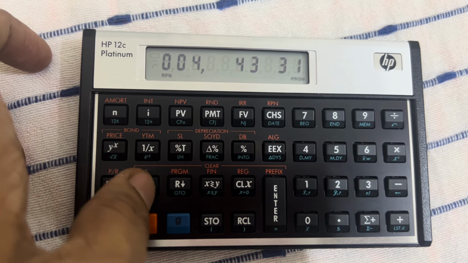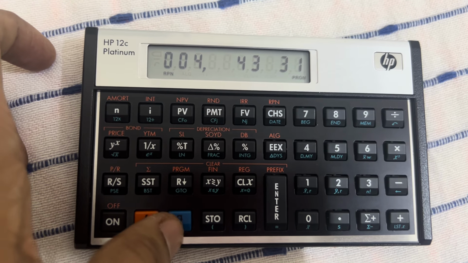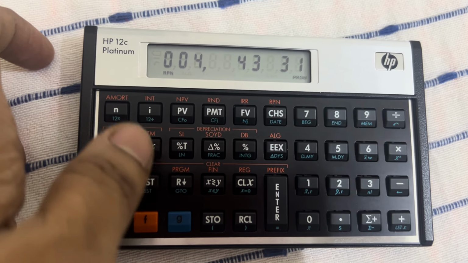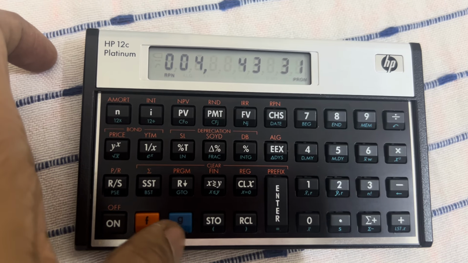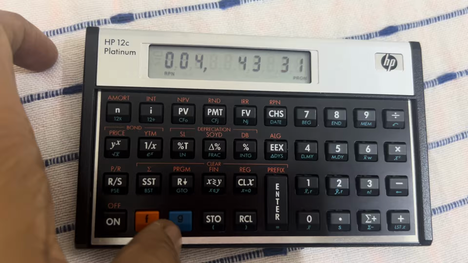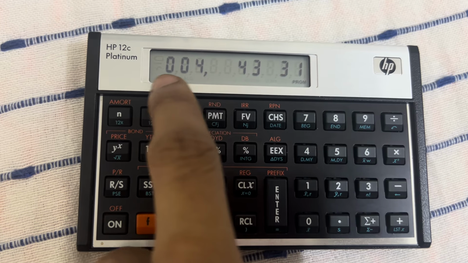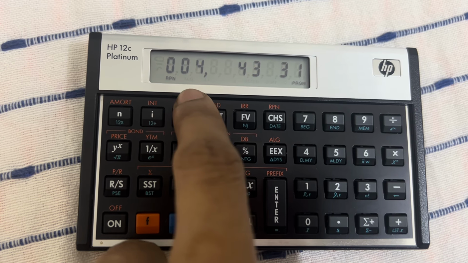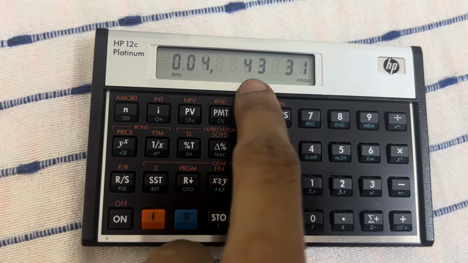Again I'm showing the digit 1 for 1 second, so I pressed pause. This 004 is the line number in the code, and these are the buttons.